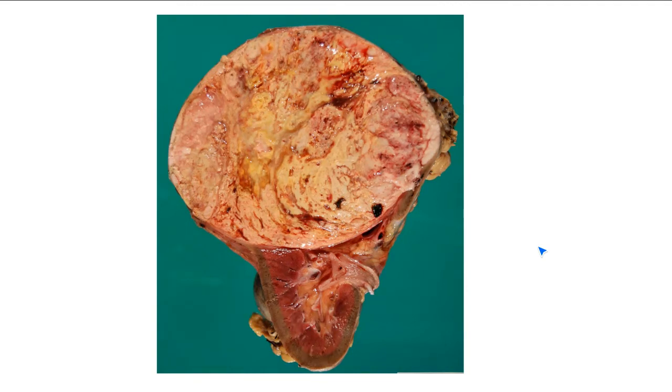But of these three symptoms, which is the one that patients most commonly present with? And they're therefore going to be investigated for this symptom. And during the course of the investigation, this tumor is going to be discovered as a cause of the particular symptom. Which symptom?